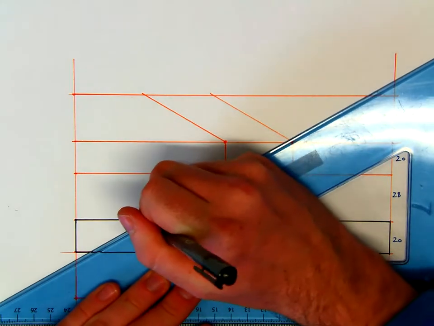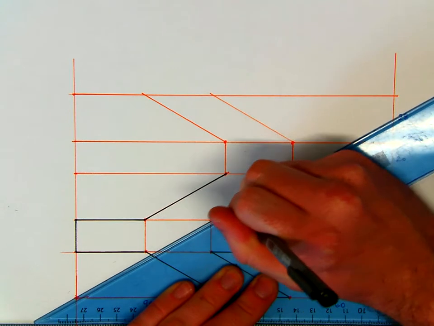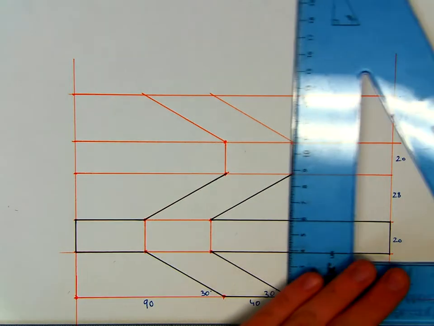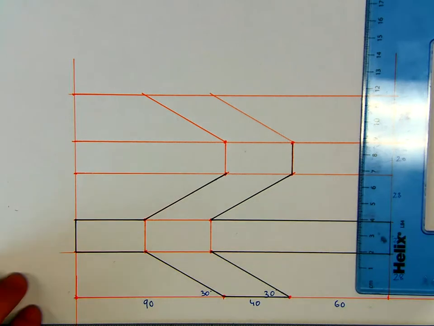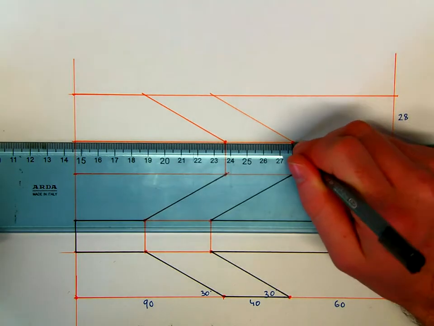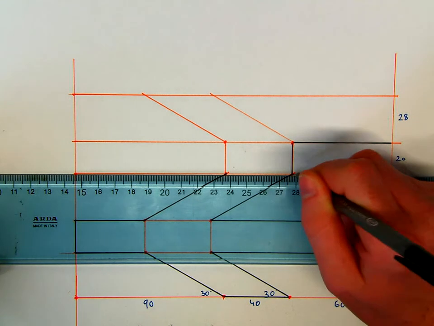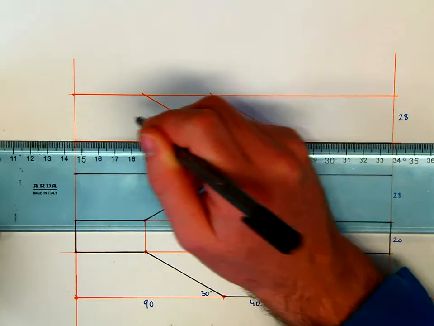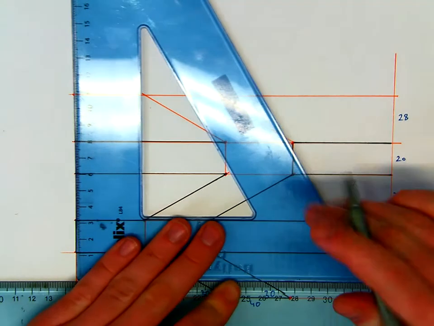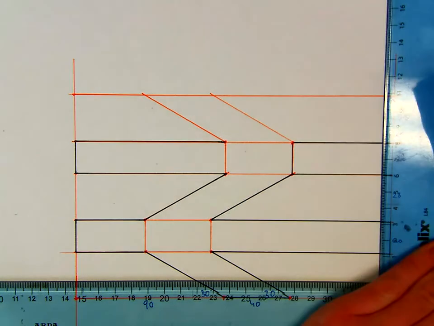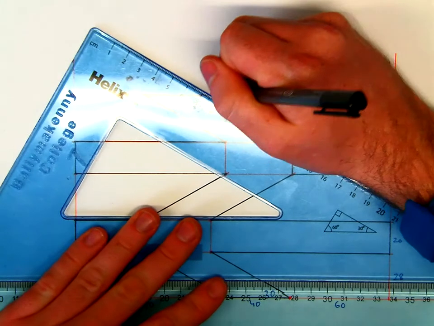Two 30-degree angles going up to the right. Again, make sure that your T-square and your set square are sitting flush with the edge of the board. These two on either side. And finally, the two 30-degree lines at the top.